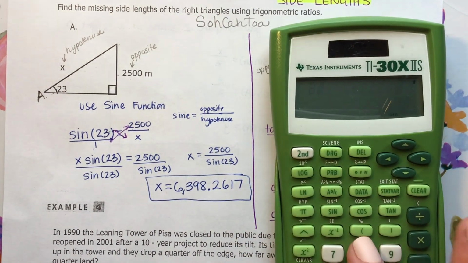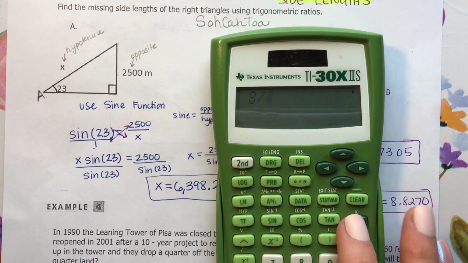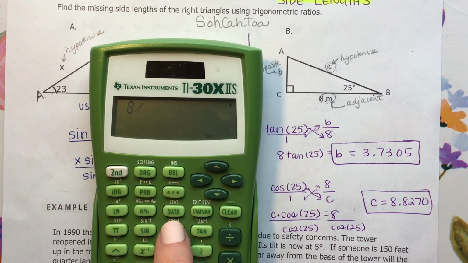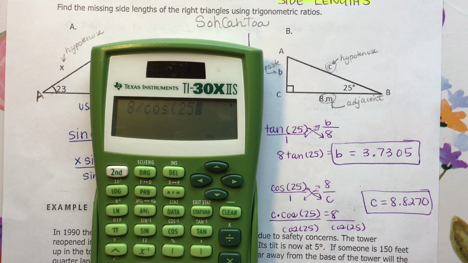Let me show you that in the calculator here real quick. I am going to take 8 divided by, and then I've got cosine 25, so I hit the cosine key, and then I put in 25, close my parenthesis, and I have 8.8270.